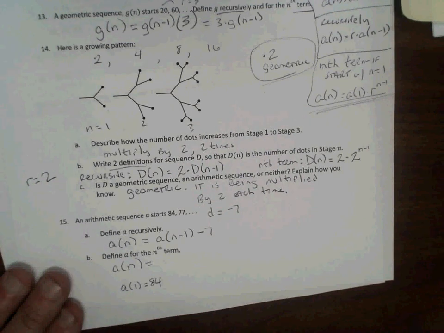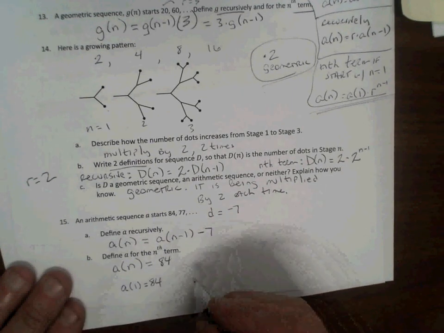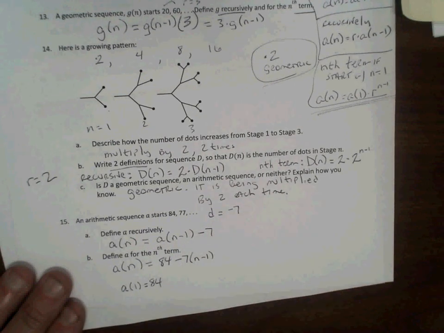Then how can we define this arithmetic sequence for the nth term? First term, every time. Because we started with n equals 1, we do it times n minus 1. If it was 0, would it be 84 minus 7n? Yes.